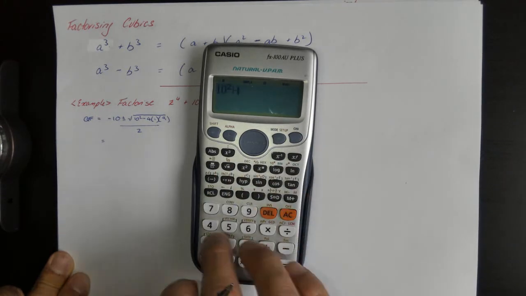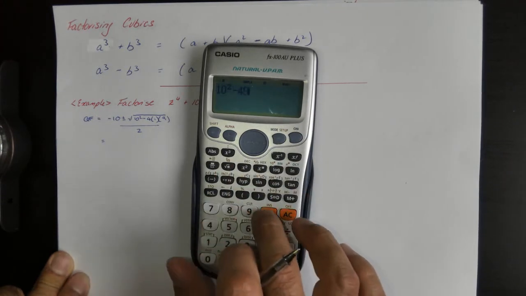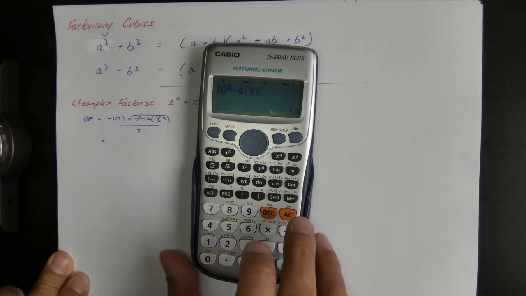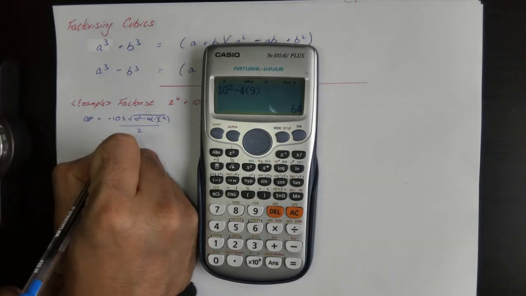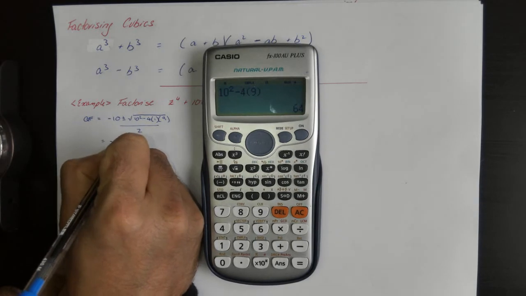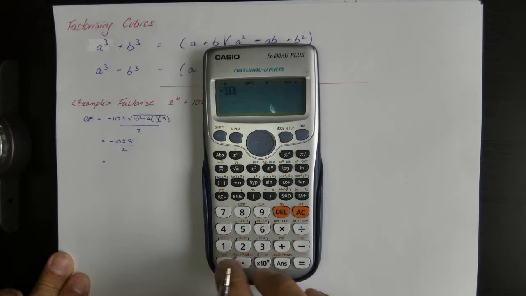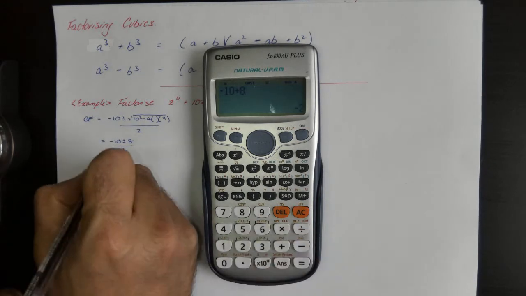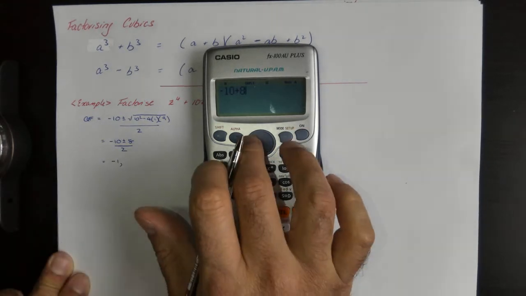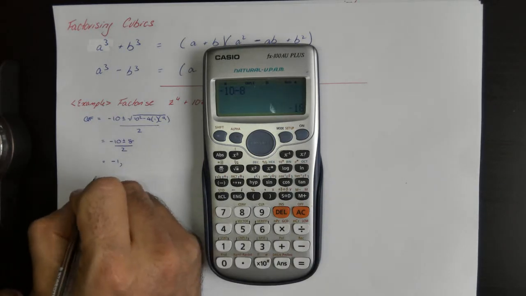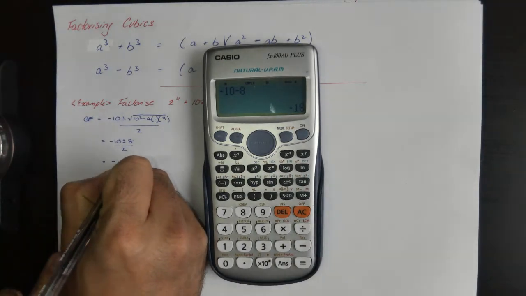So just quickly, 10 squared minus 4 times 9 is 64. So I got negative 10 plus or minus 8 over 2. So I get negative 1 and negative 9.